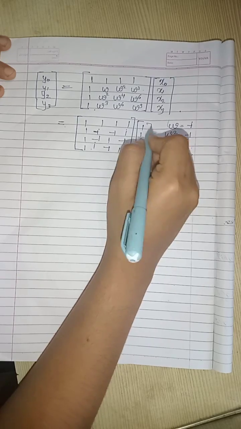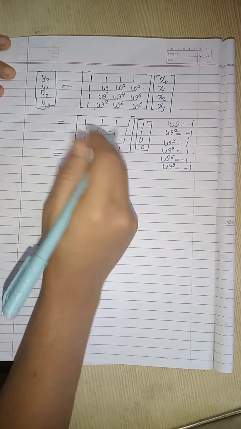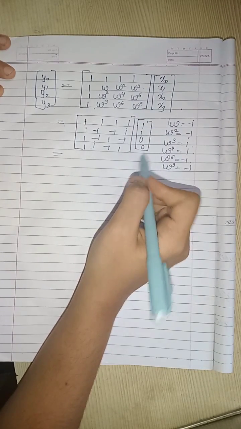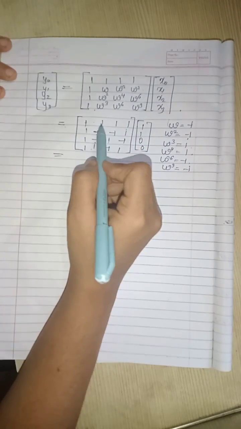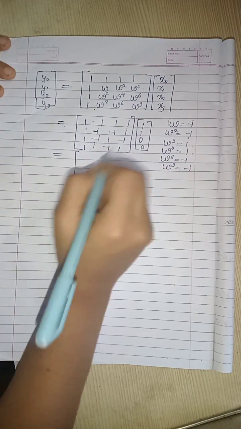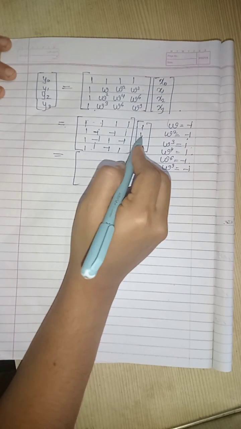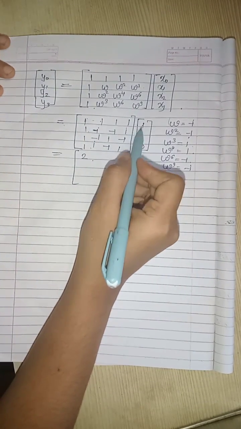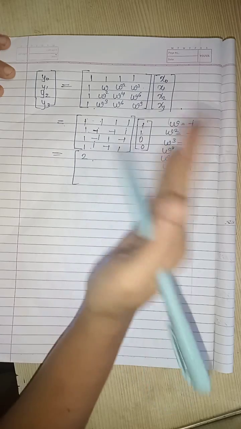After solving this matrix, you have to multiply the first row with this column. You'll get 1 into 1 plus 1 into 1, that is 2. Similarly, you have to multiply the second row with this column and add the components.